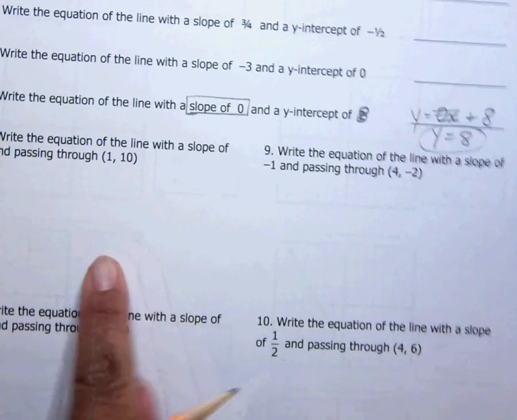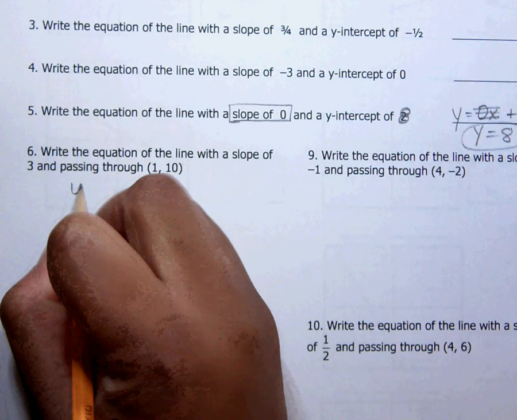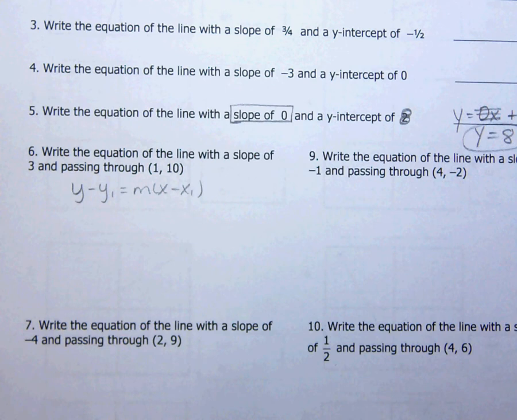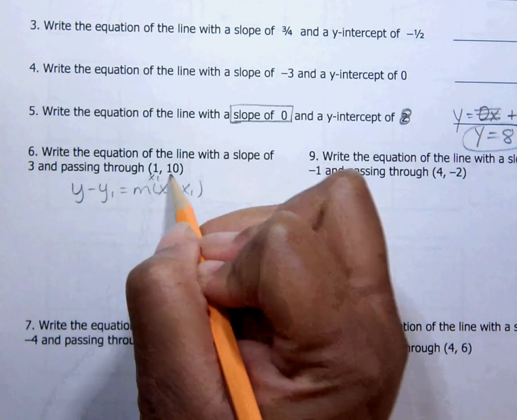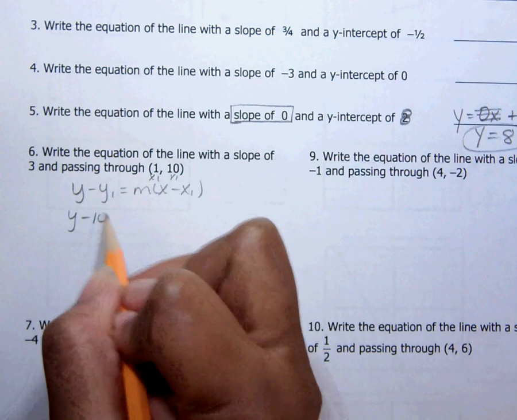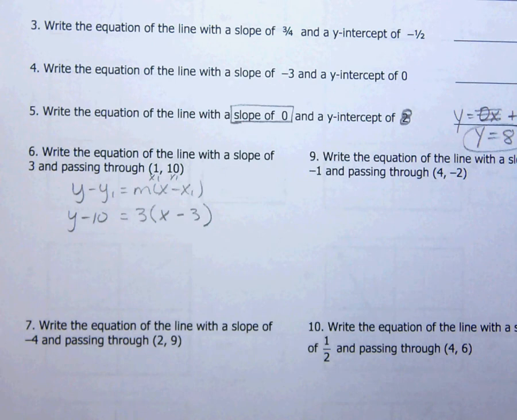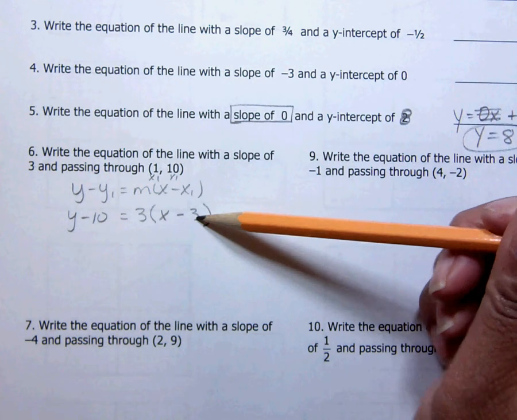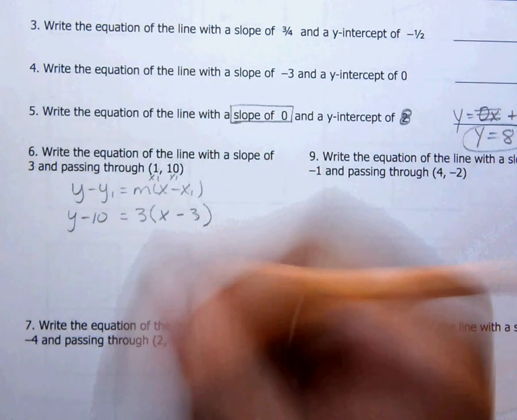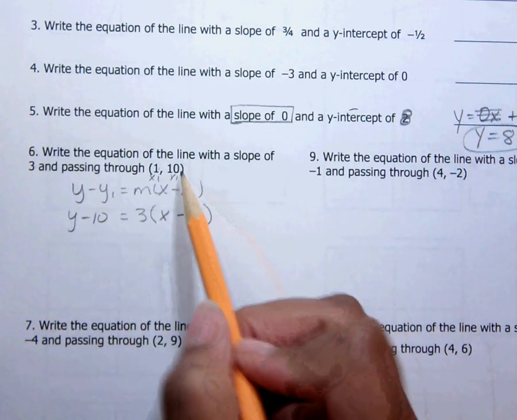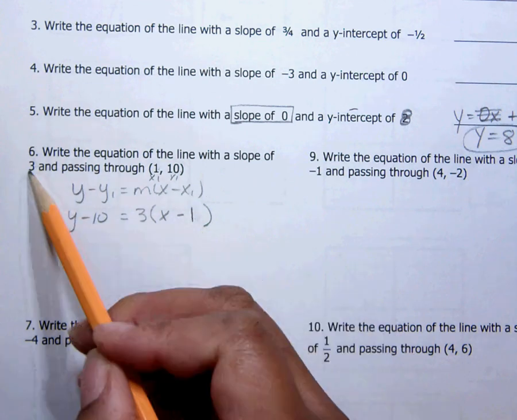All right. Now let's talk about how to use point slope to do number 6. So y minus y1 equals m times x minus x1. We plug in, this is x1, this is y1, so y minus 10 equals 3, x minus 3. Uh-oh, I made a mistake, didn't I? I put the slope in the x1 spot, and x1 is supposed to be 1. Make that a 1. Okay, so let's check our work. y1 is 10, x1 is 1, slope is 3.